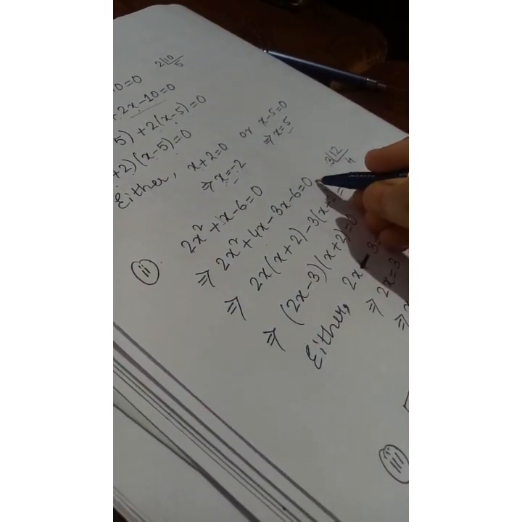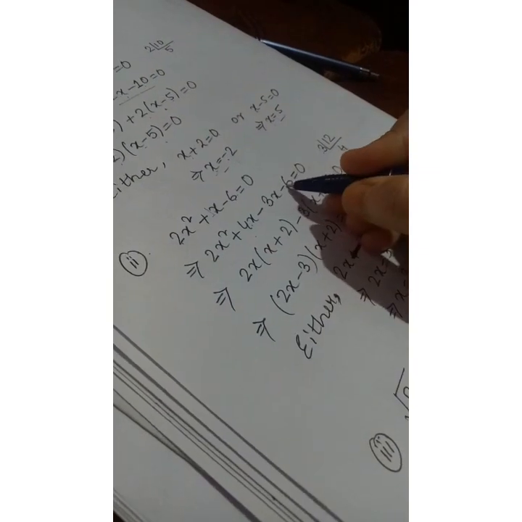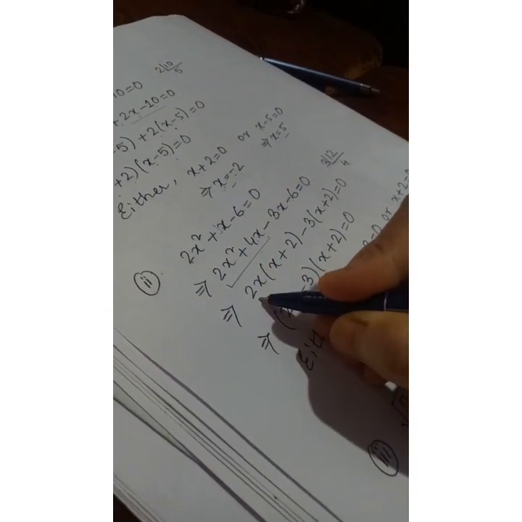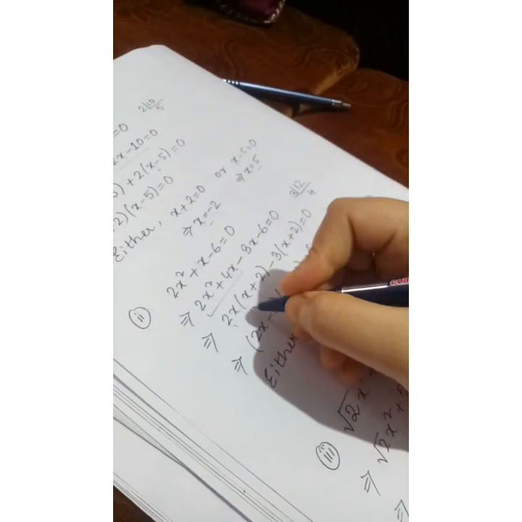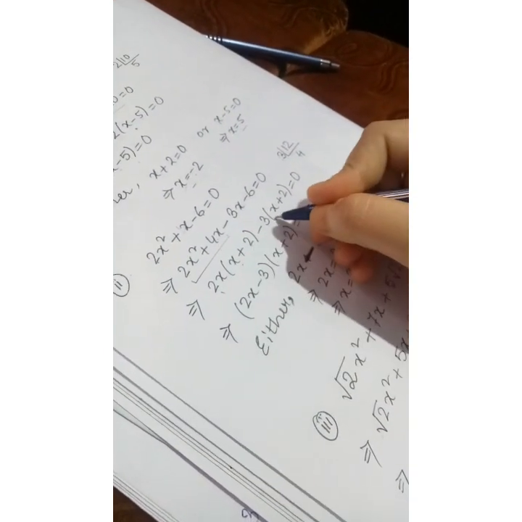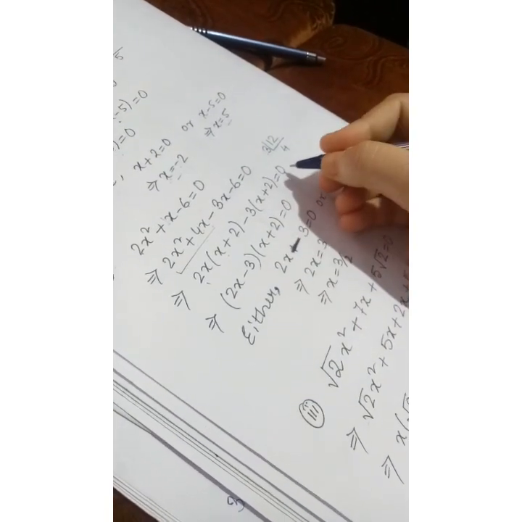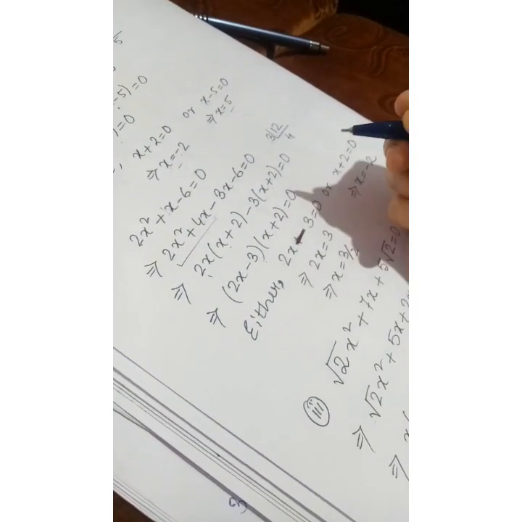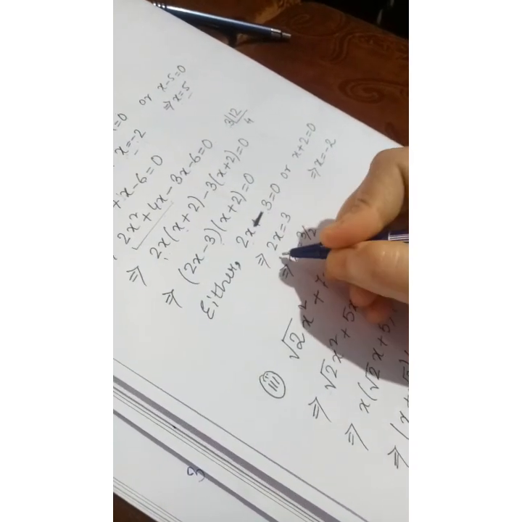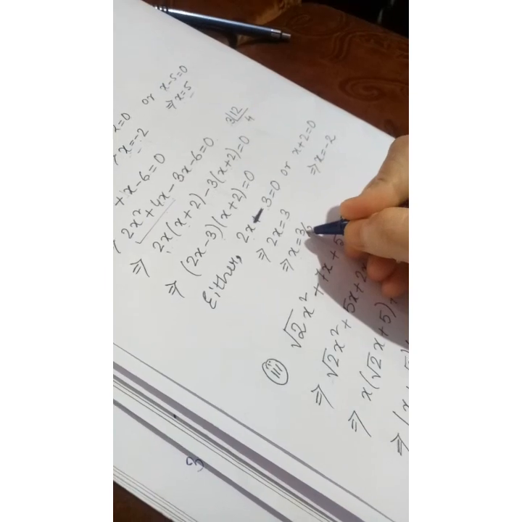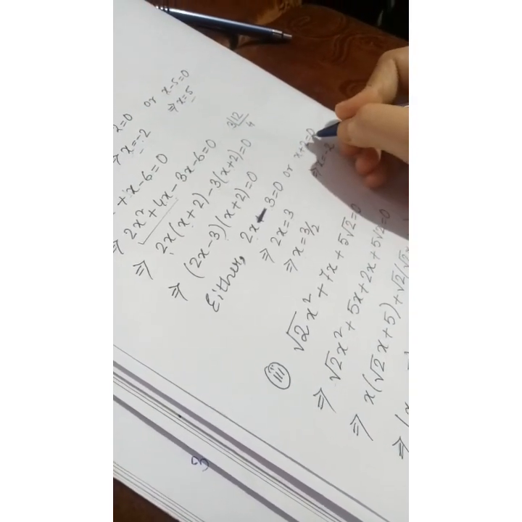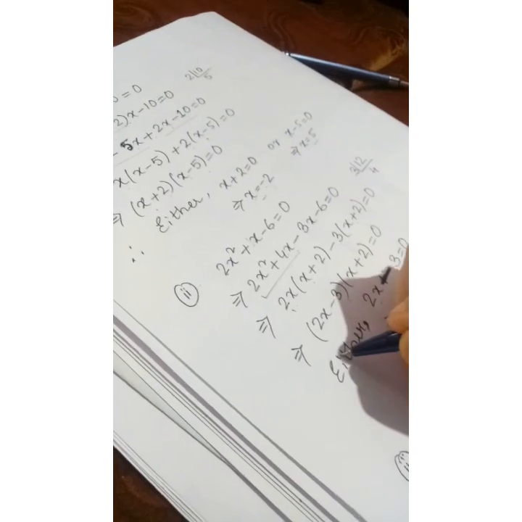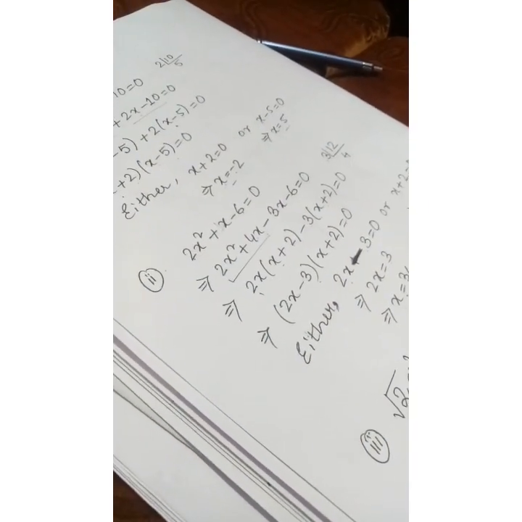So in this way you will split: 4x minus 3x, which is x, and this one is minus 6 equal to 0. Then from the first two you take 2x as common, inside you will get x plus 2, and from the last two you take minus 3 as common, you will get x plus 2. Then (2x minus 3) into (x plus 2) equal to 0. So either 2x minus 3 equal to 0, 2x will be equal to 3, x will be equal to 3 by 2. Similarly, x plus 2 equal to 0 implies x equal to minus 2. These are the solutions of the quadratic equation, that means these are the roots of the quadratic equation.